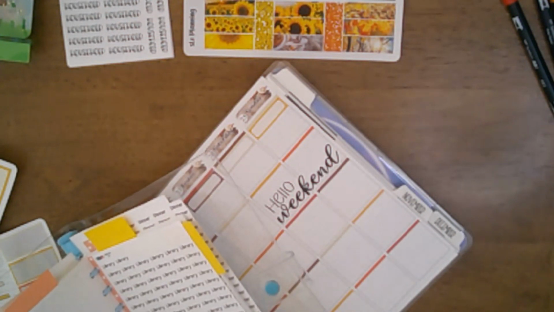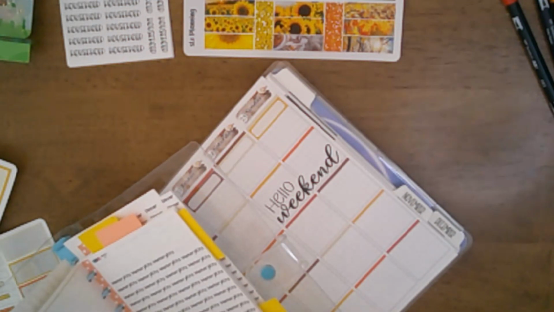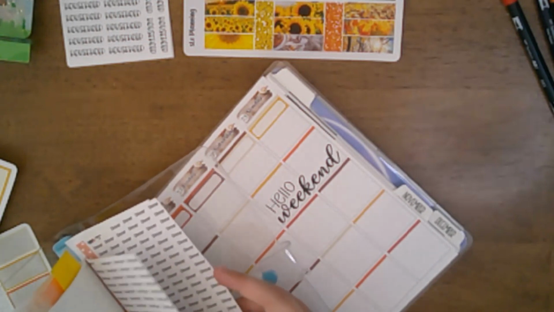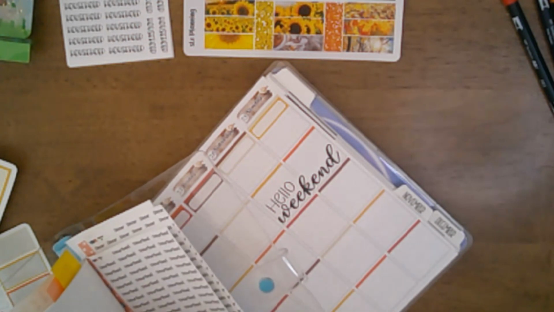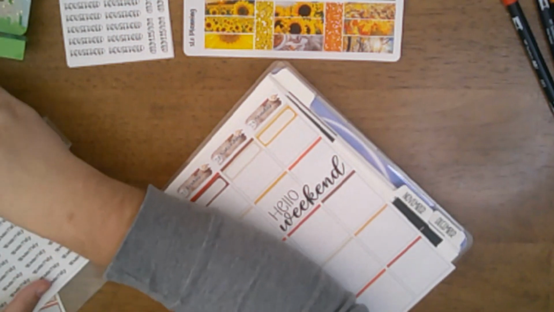Where is it? So this is my book of fun. No. So this is where all of my scripts are from Black Mountain Plans.